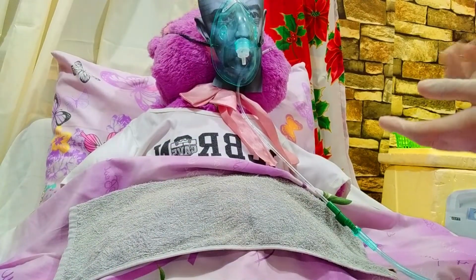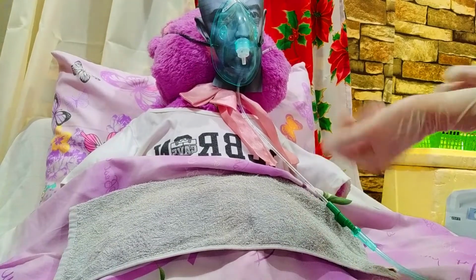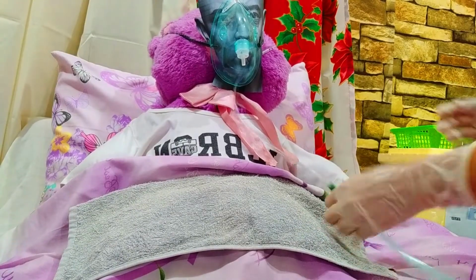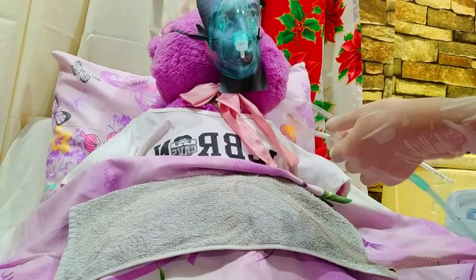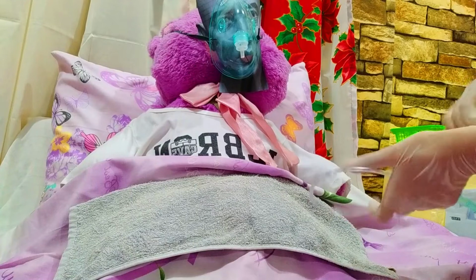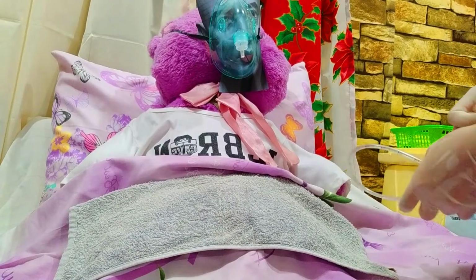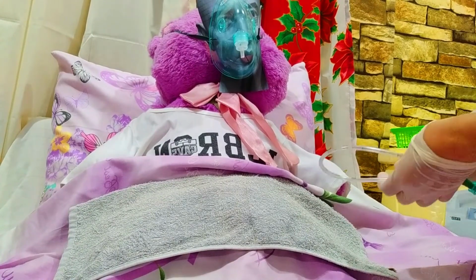When suctioning is completed, we need to remove the glove from the dominant hand over the coiled catheter, pulling it off inside out.